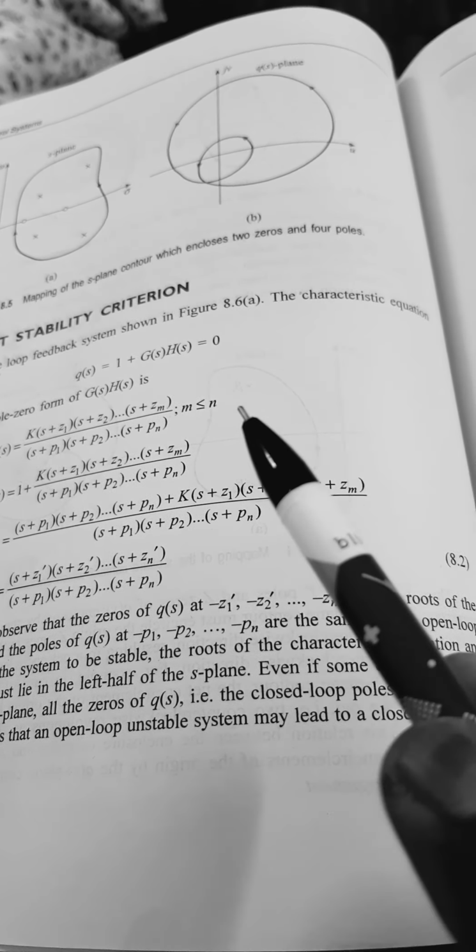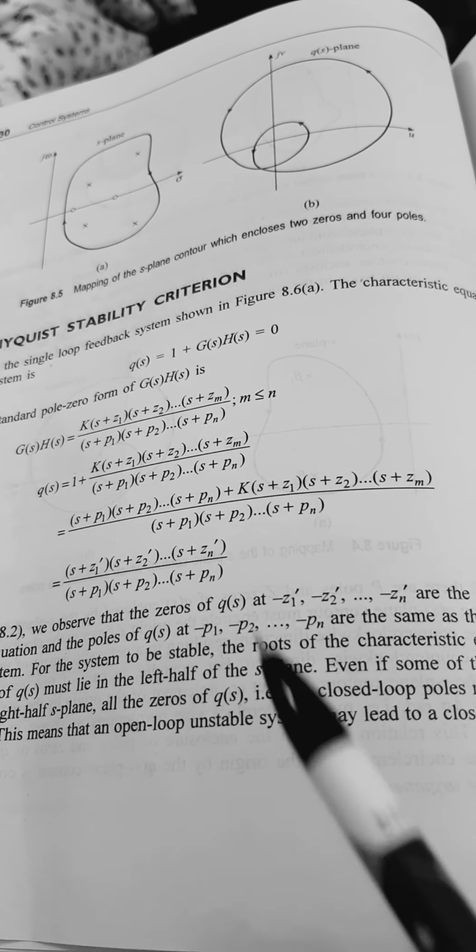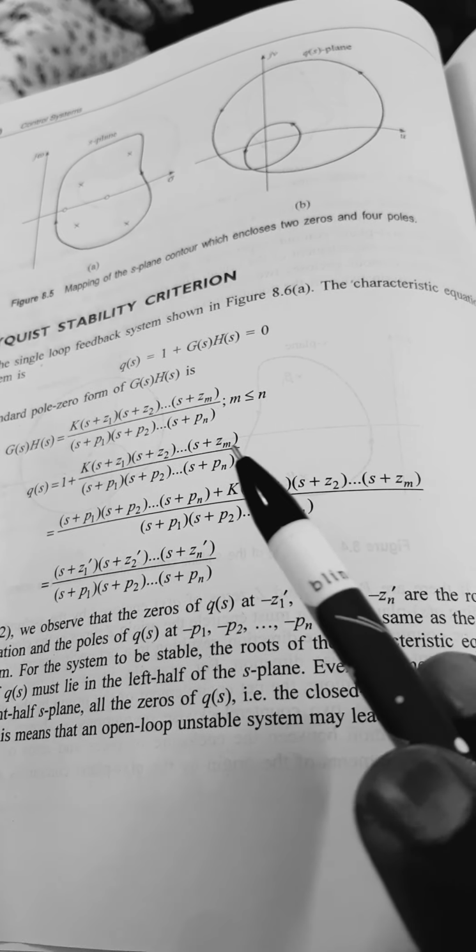So this means an open loop unstable system. If some of the poles lie on the right half of the s plane in an open loop, it may lead to a closed loop stable system.